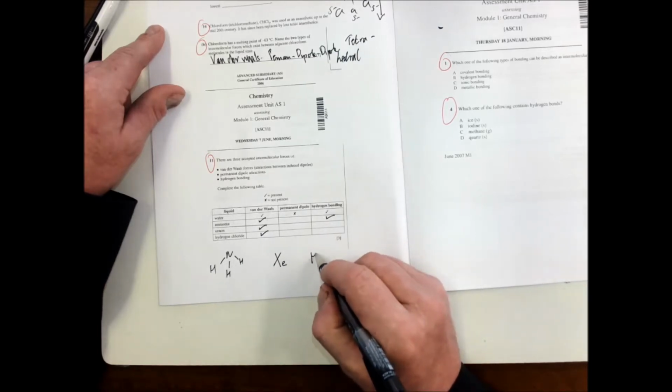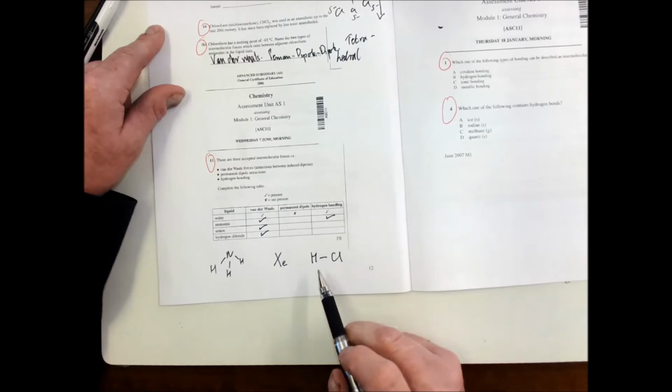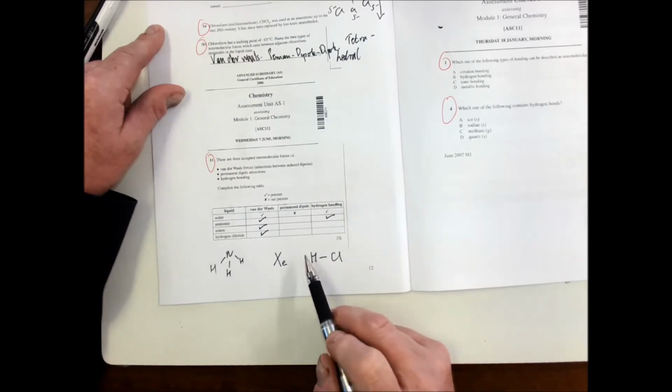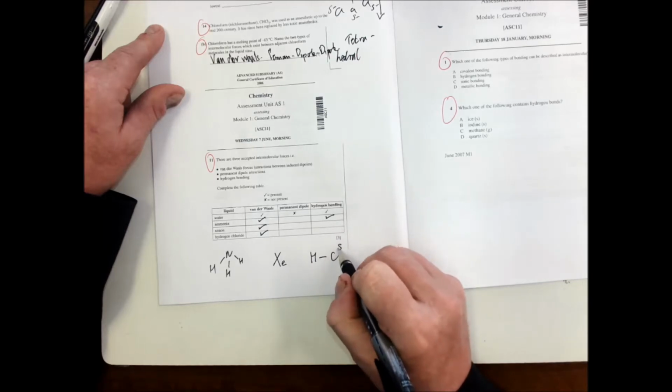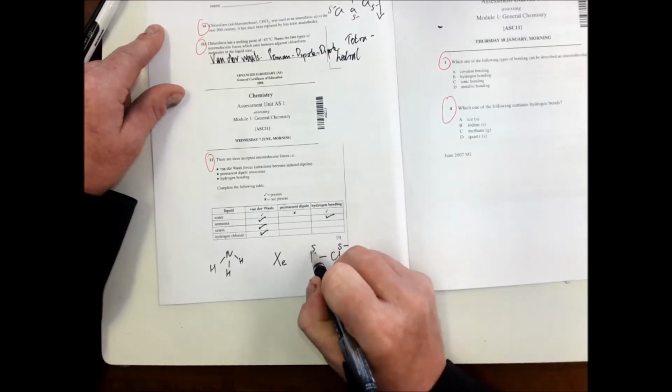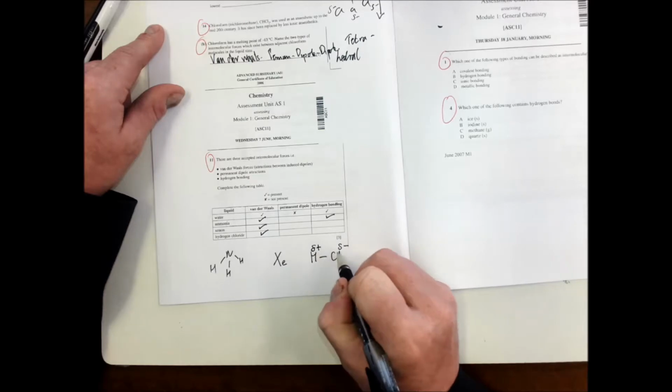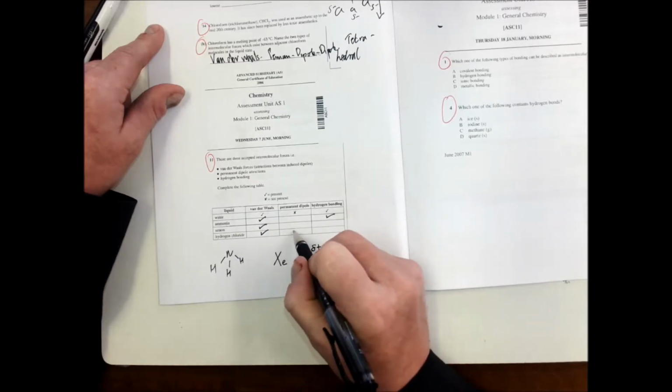And then we have hydrogen chloride. So we have hydrogen, but it's not directly attached to nitrogen, oxygen, or fluorine. It is attached to highly electronegative chlorine. So we will have this distribution of charge in here. So therefore it will have permanent dipole.